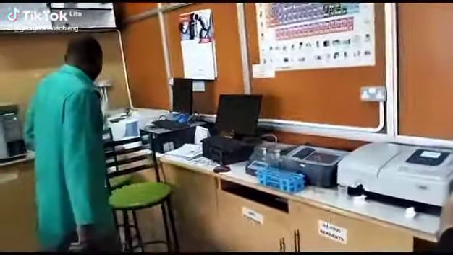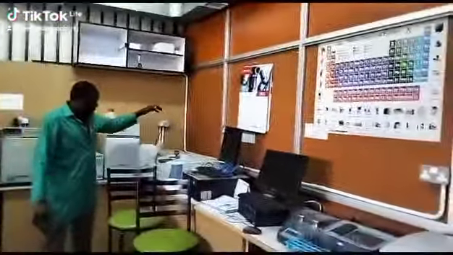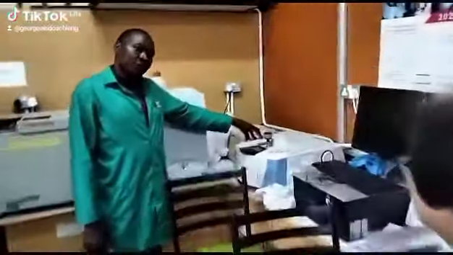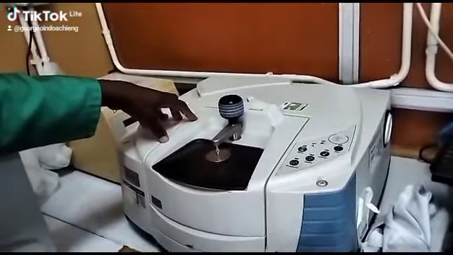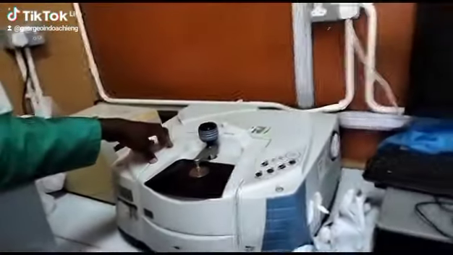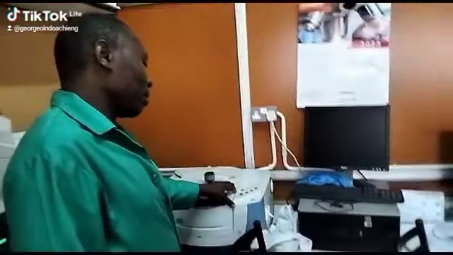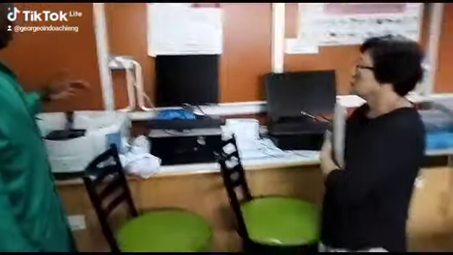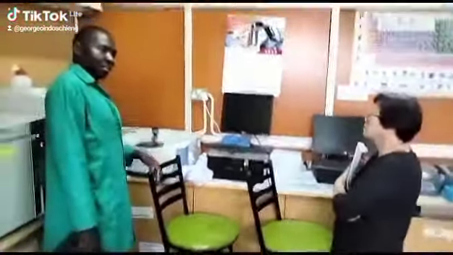Now, we have this equipment. This equipment is called Fourier transform infrared spectroscopy, and it's usually used to determine what we are calling functional groups. For example, when you look at carbon compounds, we have the functional groups.